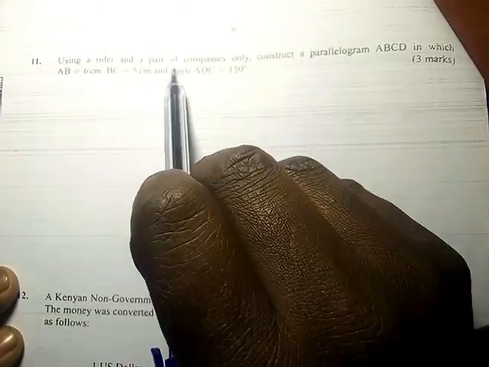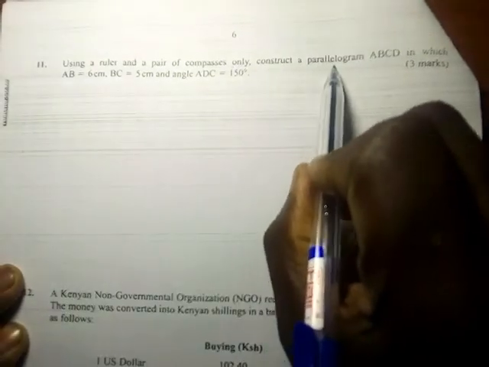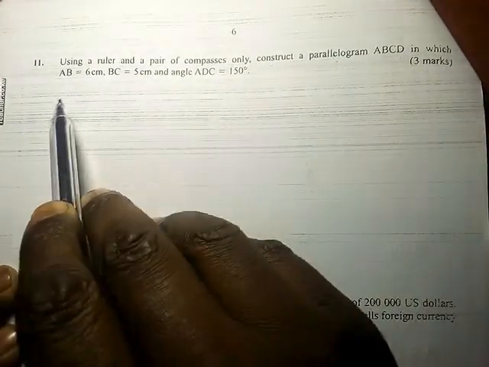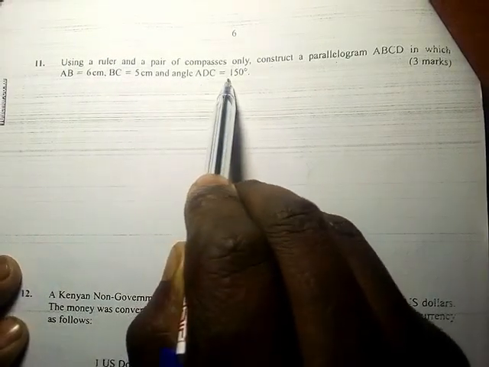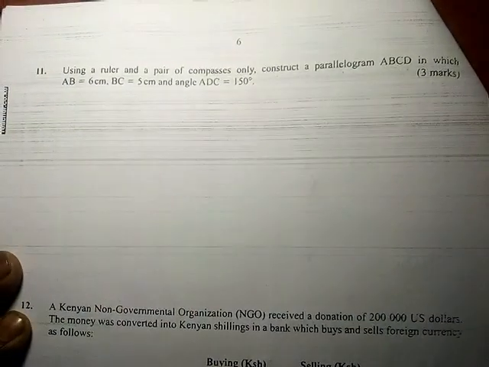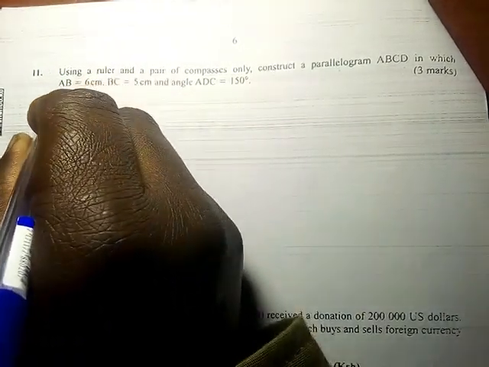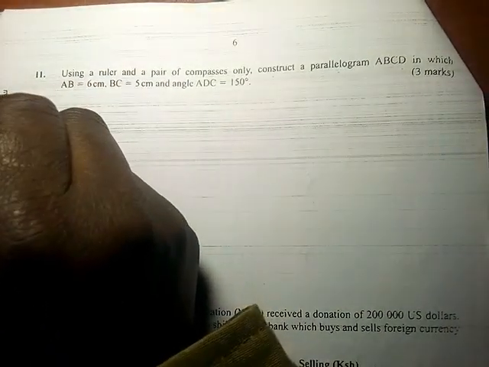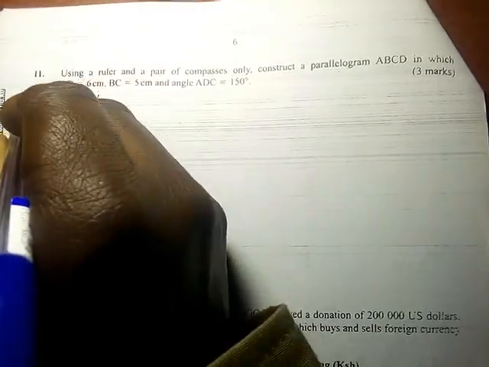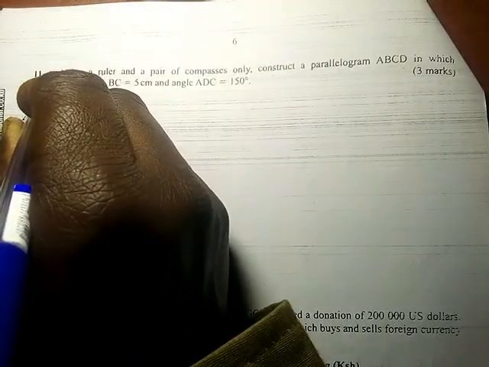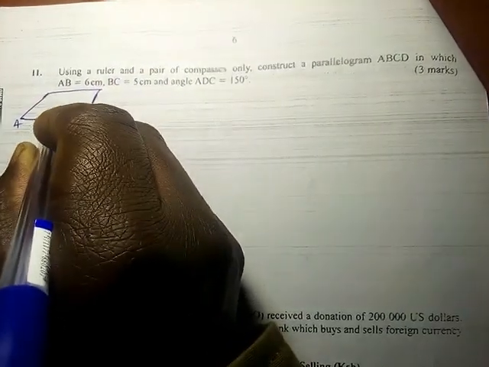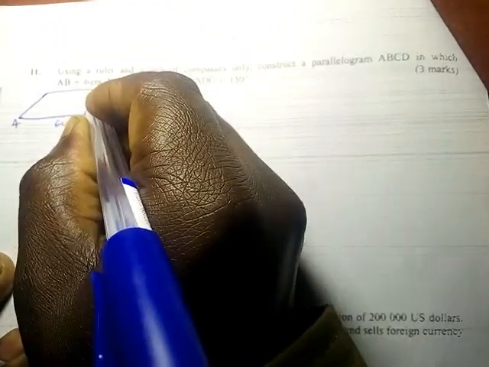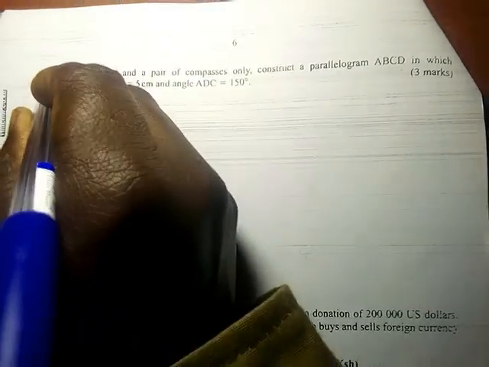Using a ruler and a pair of compass only, construct a parallelogram ABCD in which AB is 6 cm, BC is 5 cm, and angle ADC is 150 degrees. If we sketch, the parallelogram will look like this. We have AB 6 centimeters, BC 5 centimeters, and DC here, and this angle here is 150.